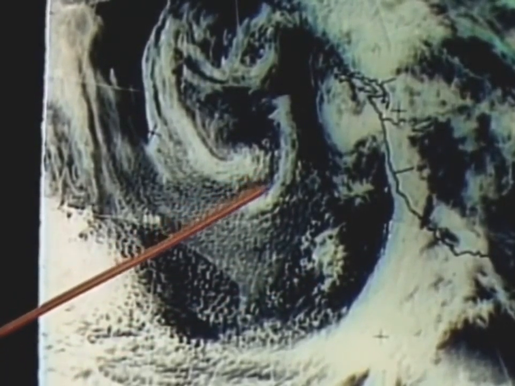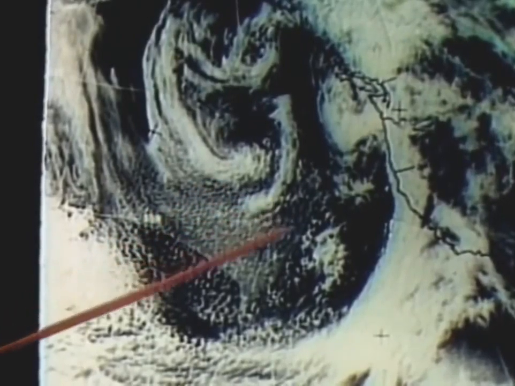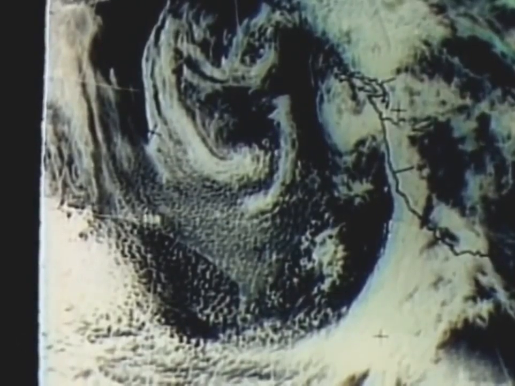Here, the cloud pattern indicates vorticity. These cloud patterns indicate vortices. Over in this region, a cloud pattern indicating a cold front. All these synoptic features and many others can be identified from these cloud patterns.